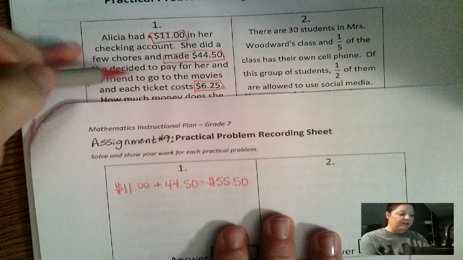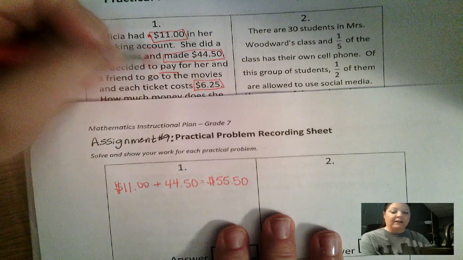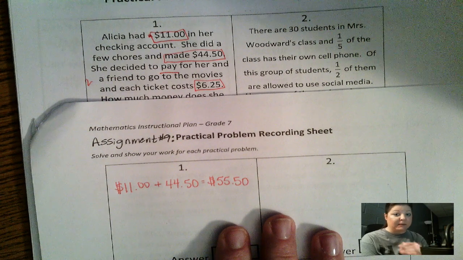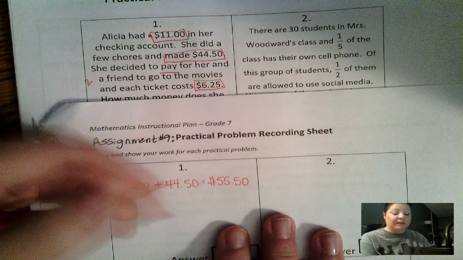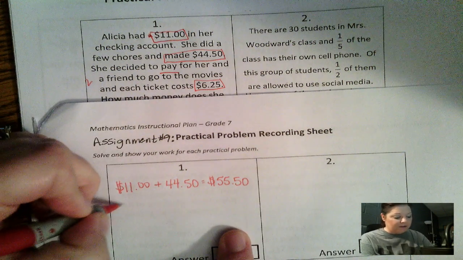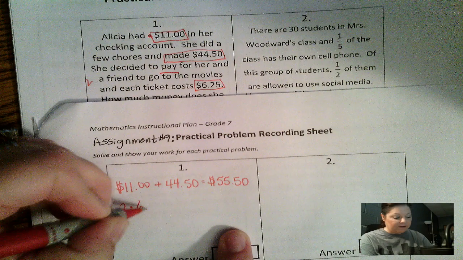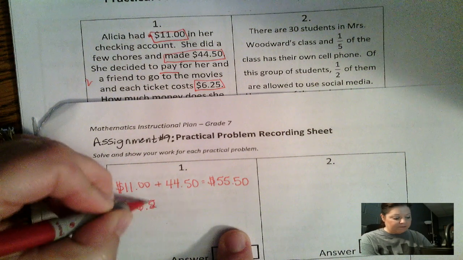Now it says that she decided to pay, and pay is a word that tells you she is going to be spending money for her and her friend to go to the movies. If the movie is $6.25 a piece, you're going to say 2 people times $6.25.